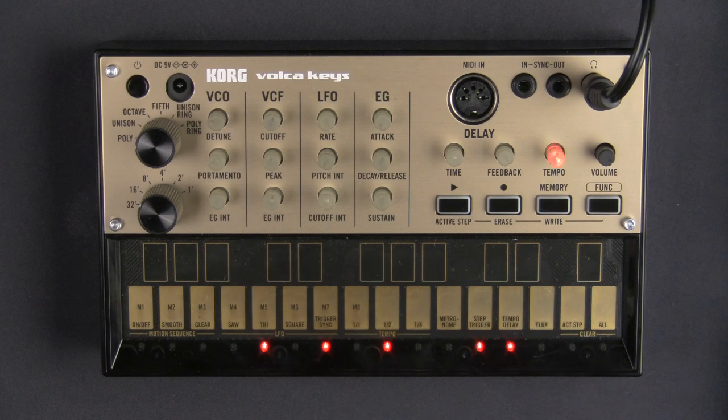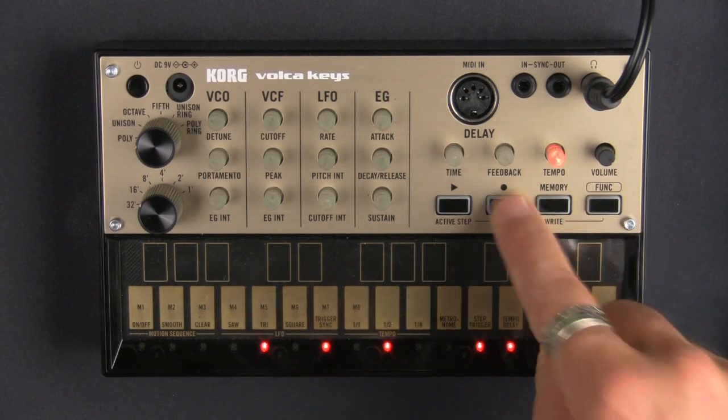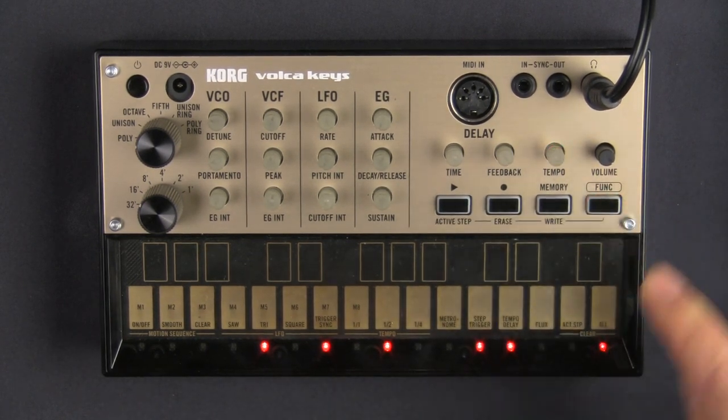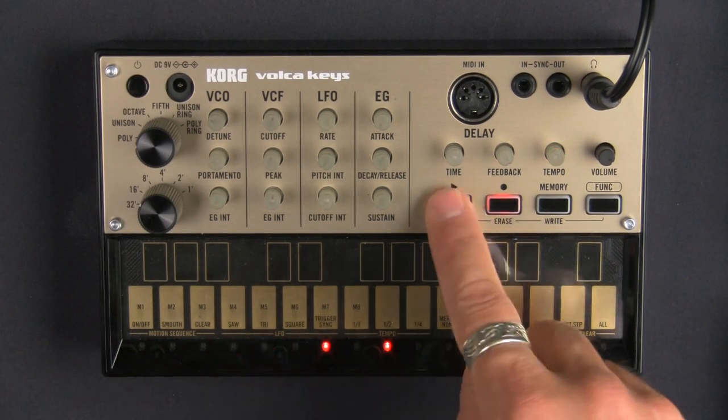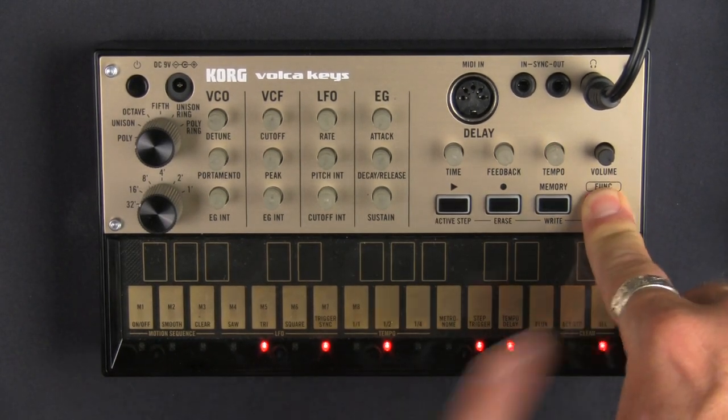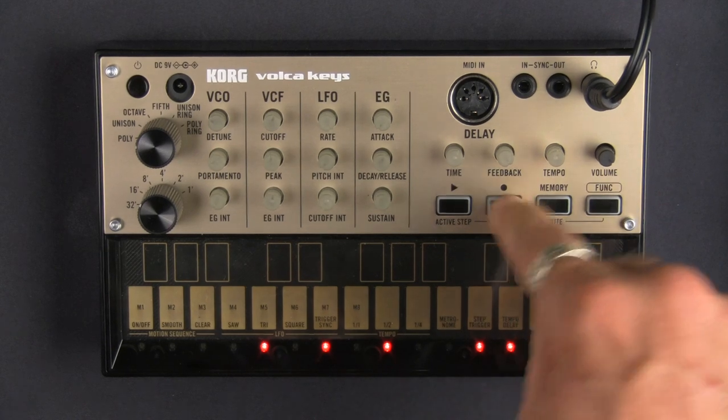So that means you lose the ability to do 16th notes, but you can still do 8th notes, and it becomes 2 measures. So let's make sure this is clear. Okay, here we go.